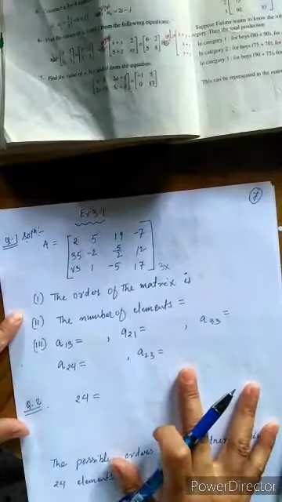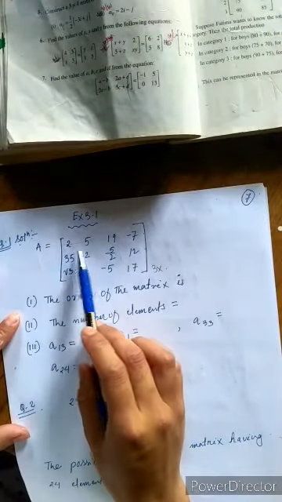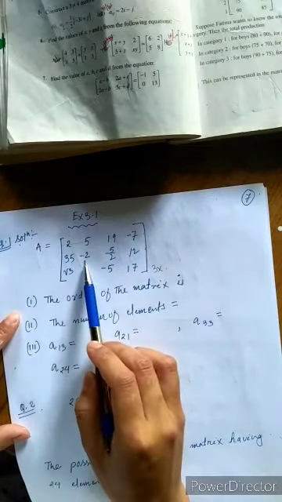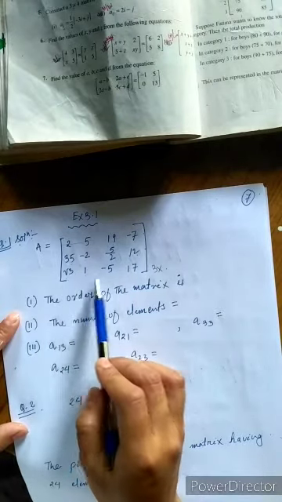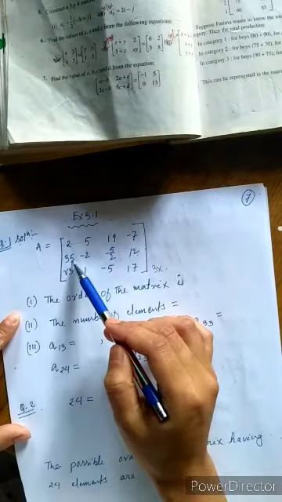Okay, matrix A. First write all the elements of matrix A. Matrix A, first row: 2, 5, 19, minus 7. Elements of second row: 35, minus 2, 5 by 2, 12. Elements of third row: root 3, 1, minus 5, 17. Elements of first column: 2, 35, root 3.